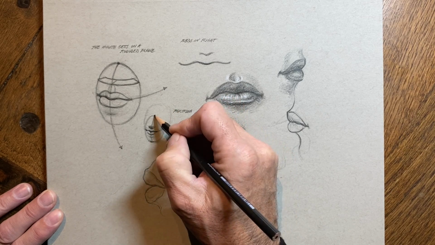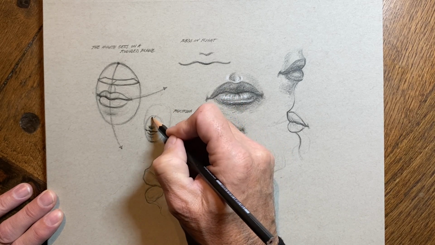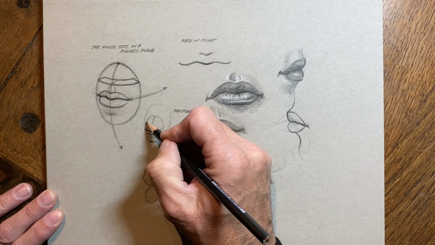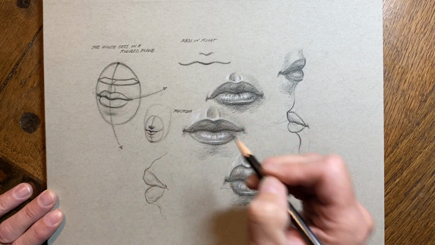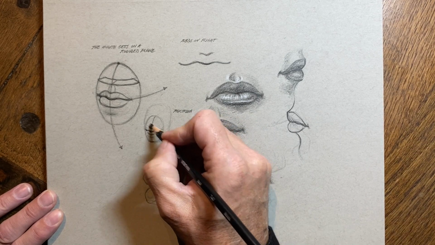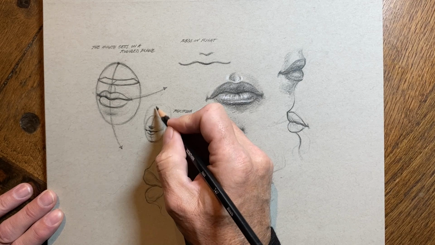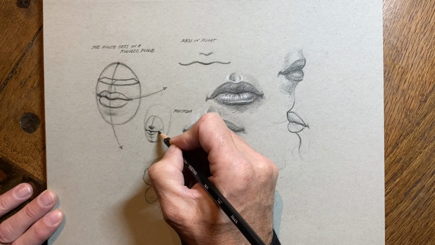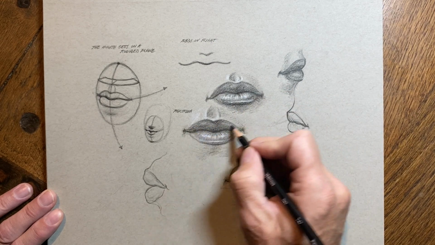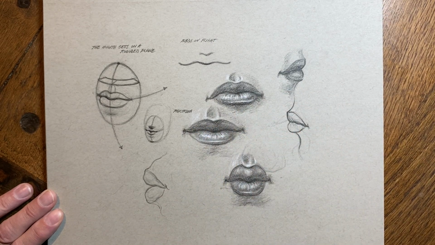I just wanted to show this bottom plane. And that the mouth, so that you can see the mouth actually fits on the front of, I like to think of it as a soda can or a bottle. There's something that wraps around. It's not on a flat surface. It has to go around. So make sure you always get the mouth so that it's wrapping around the form of the skull that's underneath.